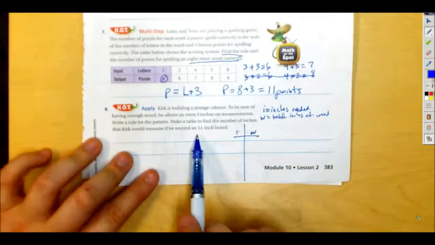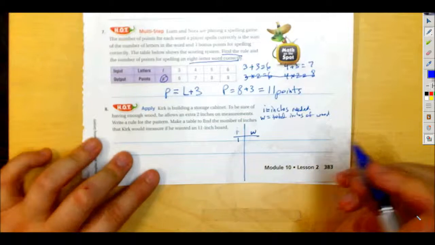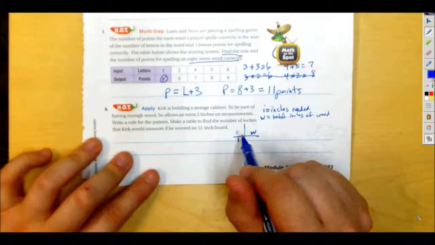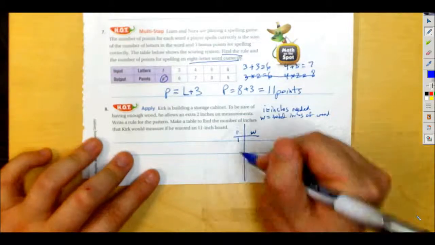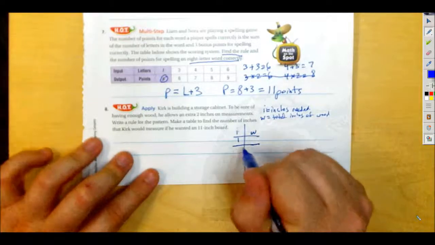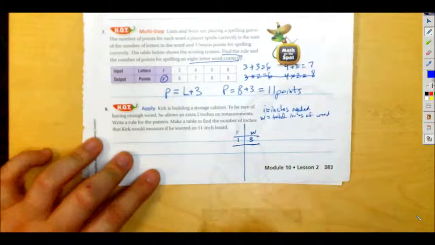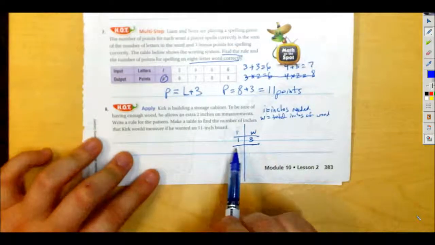So let's say he needed 1 inch of wood. He probably wouldn't, but he needed a 1-inch board. Realistically, he wouldn't need a 1-inch board, but mathematically, he would need 3 total inches of wood because he would add 2 to that.